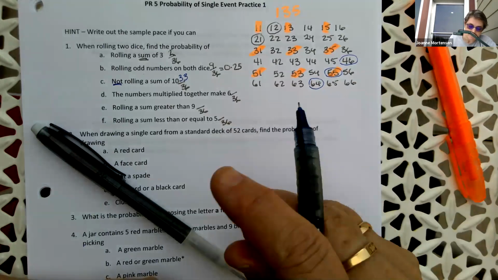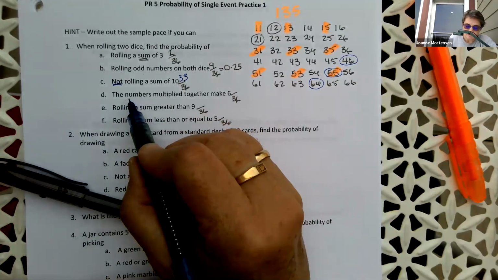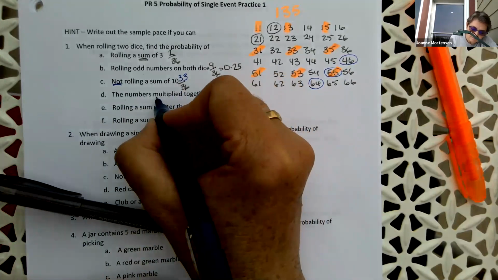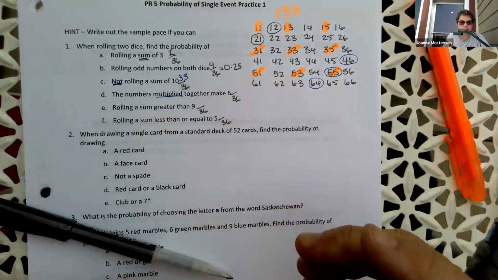Okay. Anyway, ooh, the numbers multiplied together make 6. So now we're multiplying.